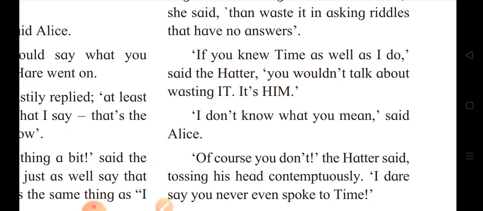Here the Hatter is talking about time as if it were a person. He is saying that if you knew time, meaning the person, as well as he does, you would never say that you are wasting it. It's him, it's the time.